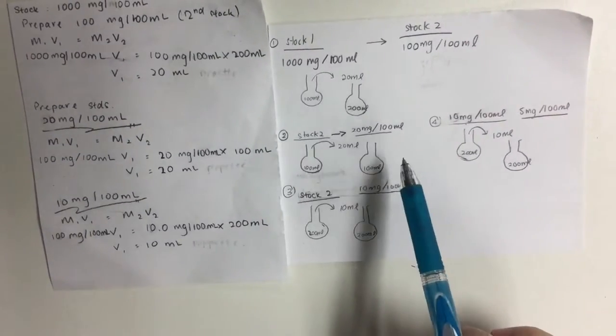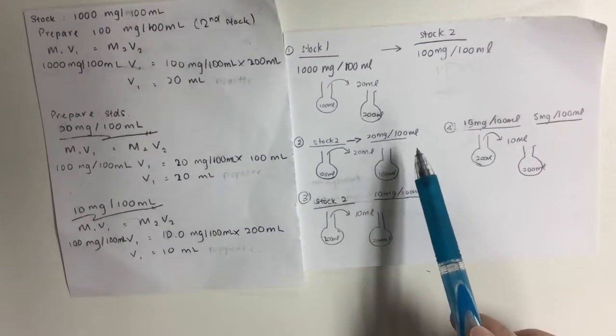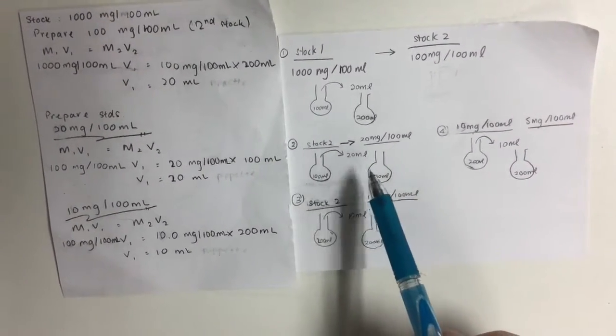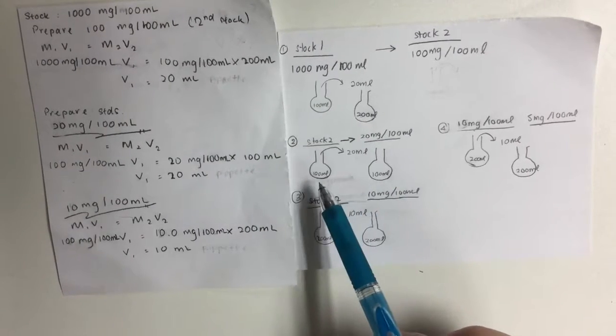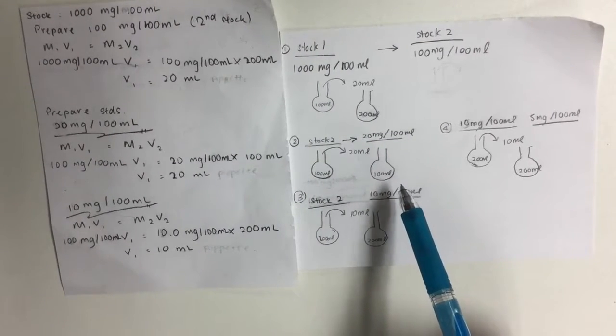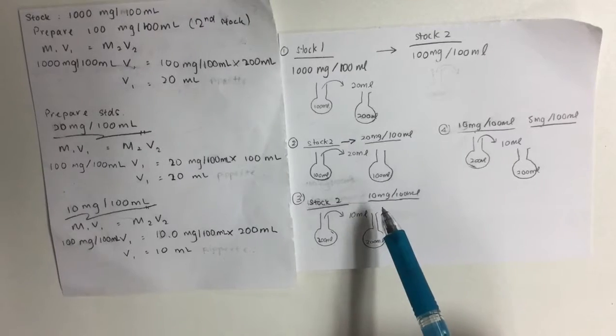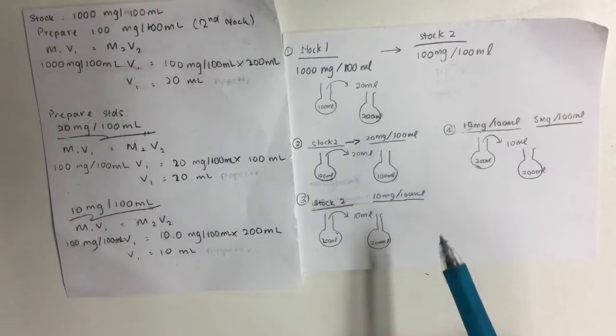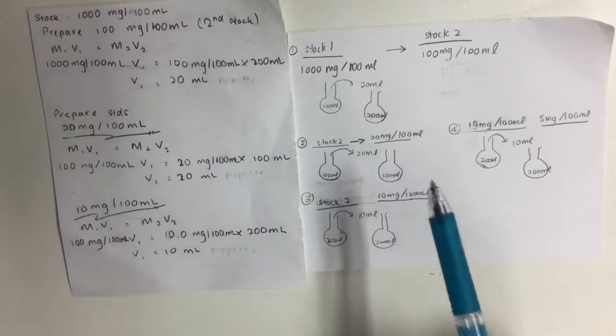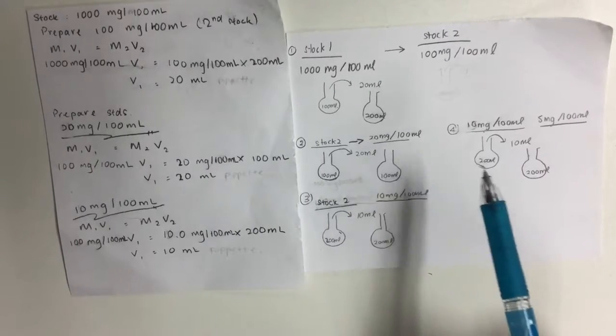To prepare our standard of 20 mg per 100 ml, we'll take 20 ml from stock 2 into a 100 ml volumetric flask and fill up the volumetric flask, and it becomes our 20 mg per 100 ml.